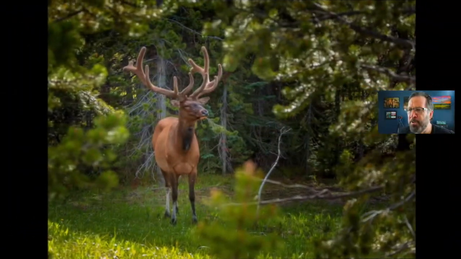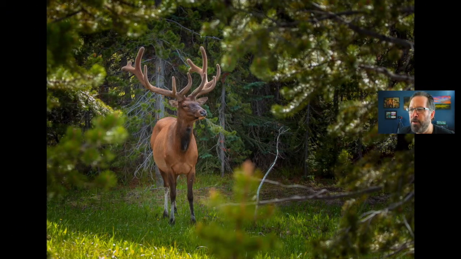Well, let's go ahead and look at a few images that I took of wildlife so that you can see how I use framing devices in wildlife photography. This first image here is of an elk that I captured while in Yellowstone National Park. And as you can see, I used the leaves and the branches of the trees that were surrounding the elk as framing devices to help place our attention upon the main subject, which is the elk.